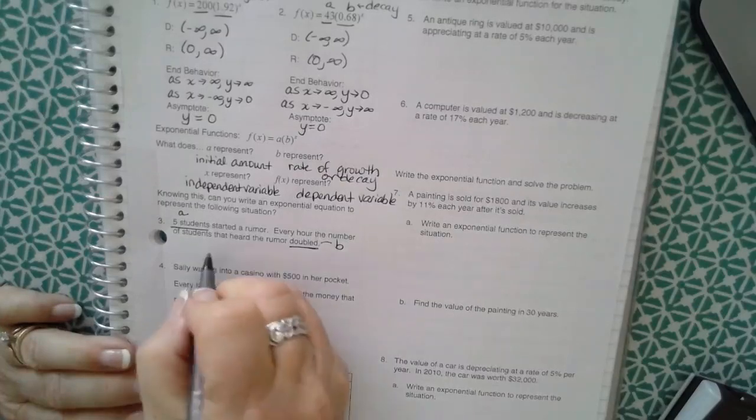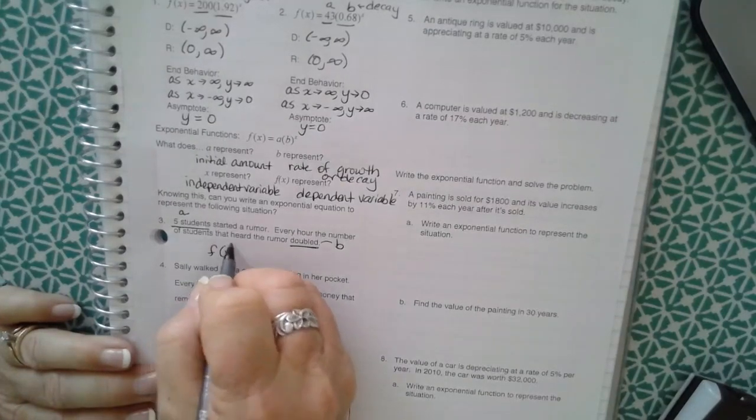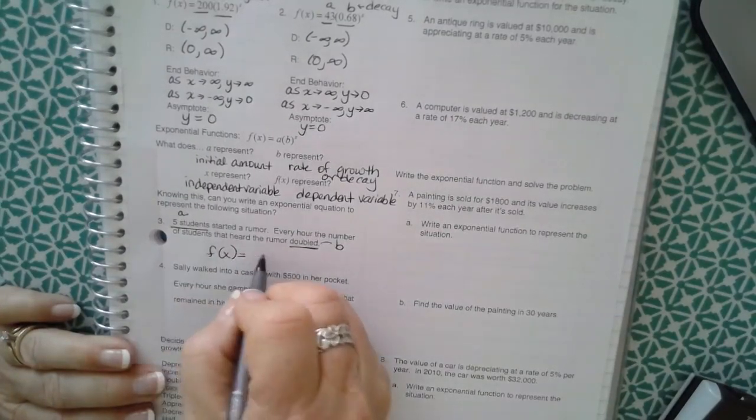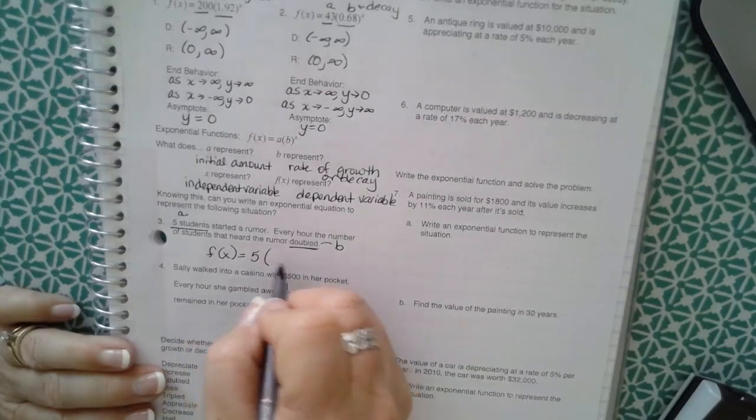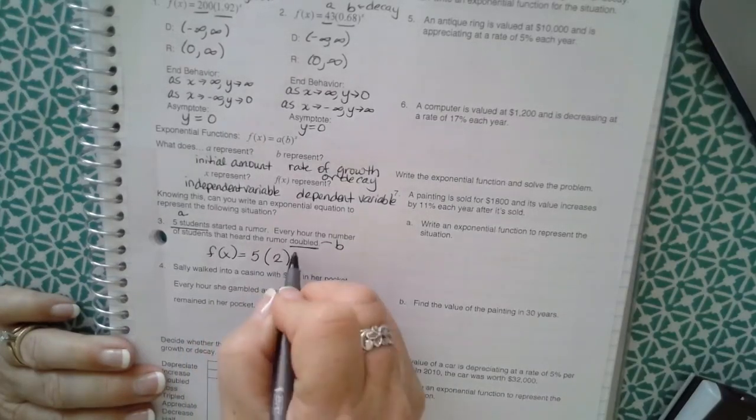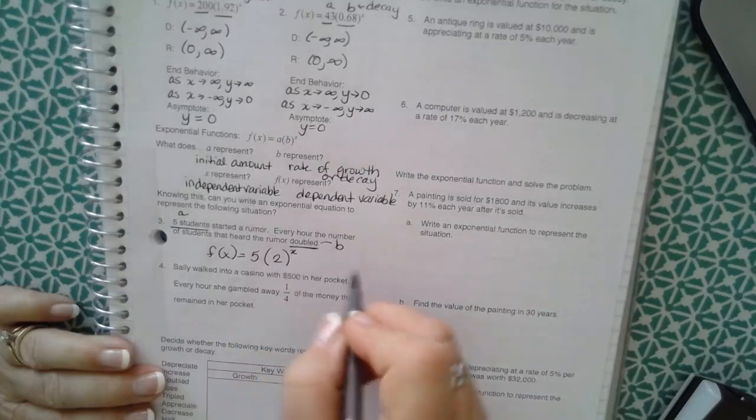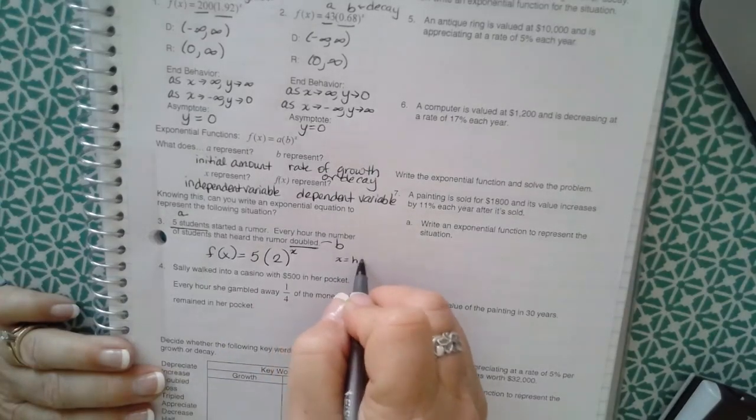So how would we write this? F of x equals a, which is 5, b, which is 2, and then x represents hours. And that's all it is to setting it up. So let's go to the next problem.